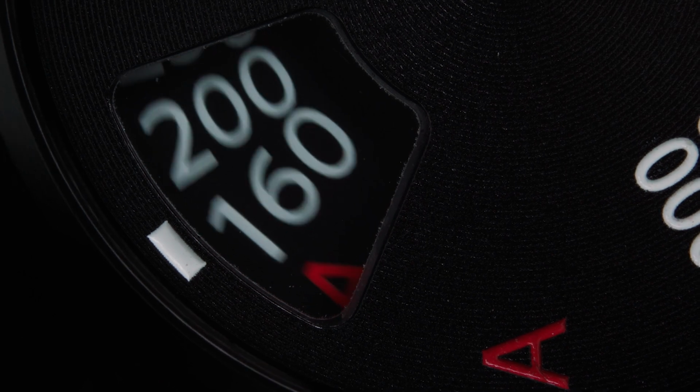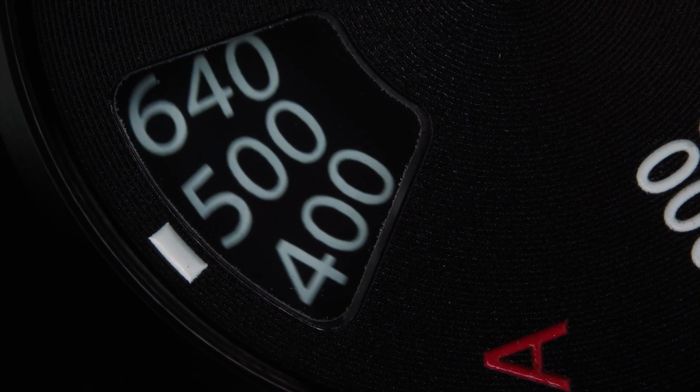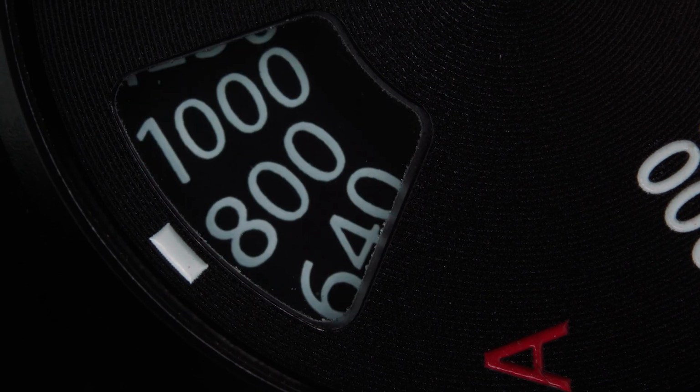So for example, ISO 100 is usually treated as the base ISO in most cameras and in most systems, as in the standard ISO. ISO 200 absorbs light twice as quickly as ISO 100. Now you can set ISO 300 in some cameras, but it doesn't absorb light twice as quick as ISO 200.